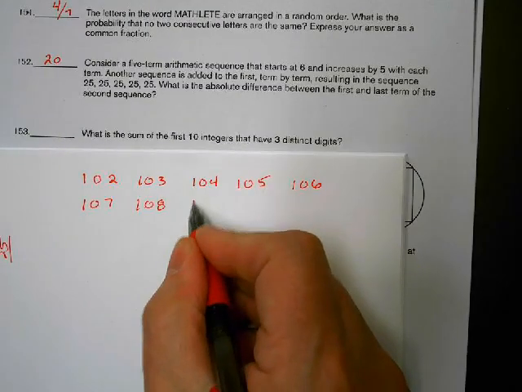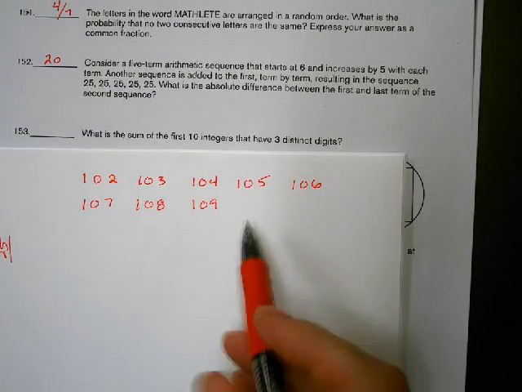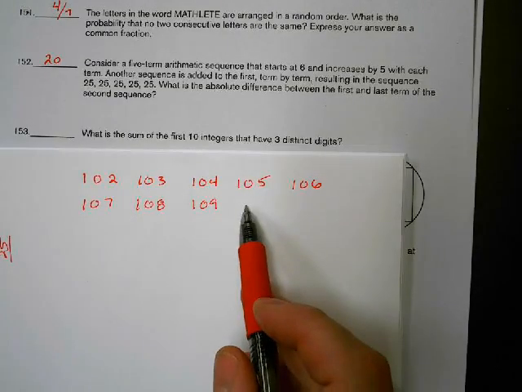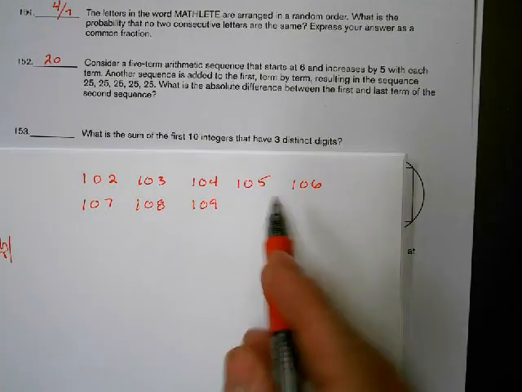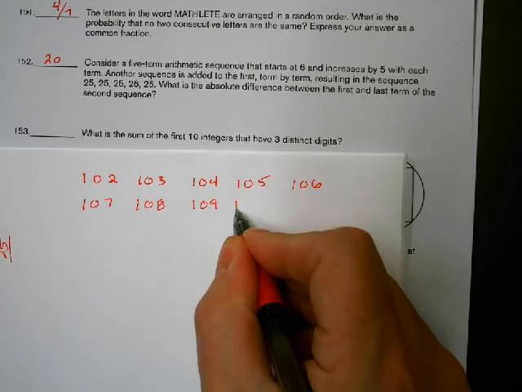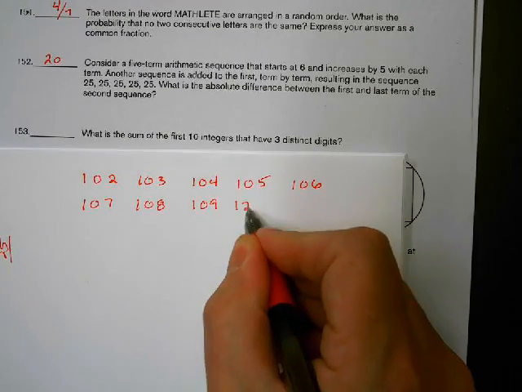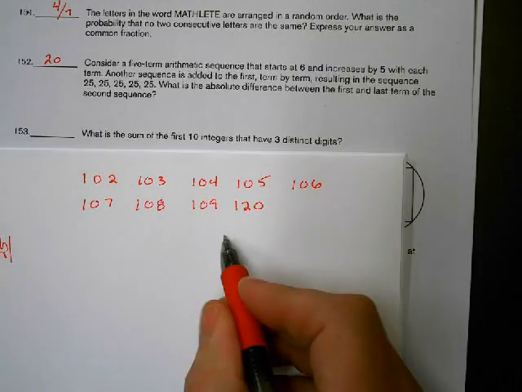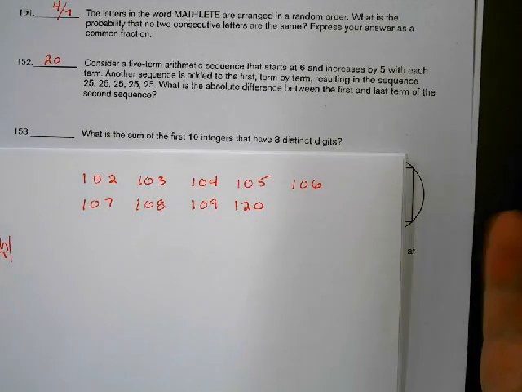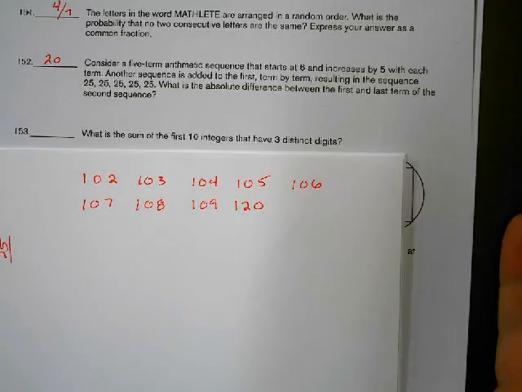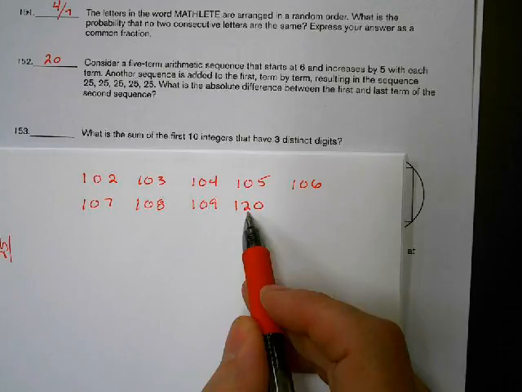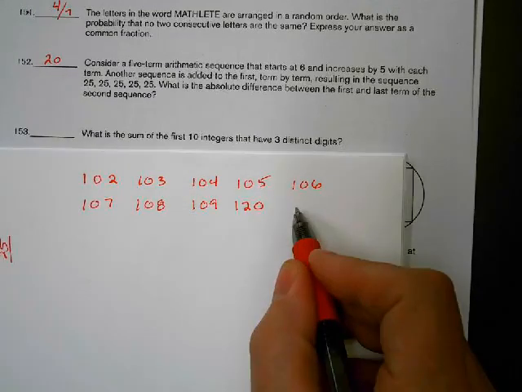All right, and now I'm at 110. That doesn't work. None of the teens of the 100s are going to work. So my next number that might work is 1, 2, 0. None of those are the same. Remember 111, 112, 113, all those had double ones, so we can't use those, so we would jump to the 120s. And then after that, the next number won't be 121. That doesn't work. 122 doesn't work. 123 would be the next one.